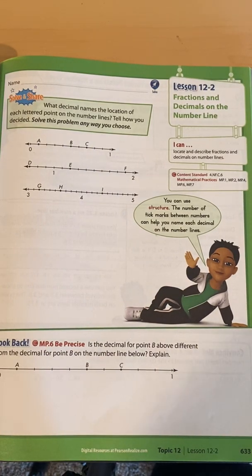Today's wonderful topic is called fractions and decimals on the number line. Hold your applause. I know it's very exciting. So let's take a look at it.